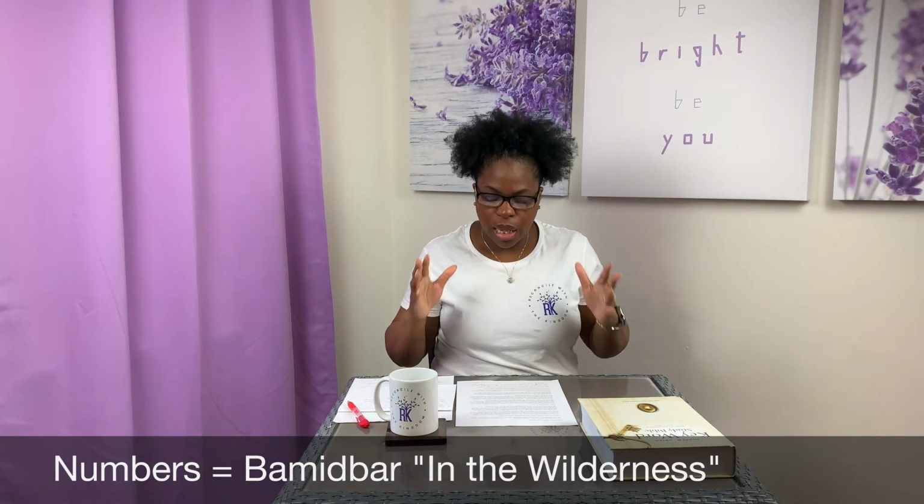Now, the fourth book is called Numbers. The Hebrew name is Bamidbar, meaning in the wilderness. This book is the book of the census of the tribes and the arrangement of the camp. This book covers about 39 years of Israel's time, from 1444 to 1405 BC. This book can be divided into 3 sections: the old generation that came from Egypt, the mistake of the old generation, and the new generation that gets prepared to inherit the land of Canaan.